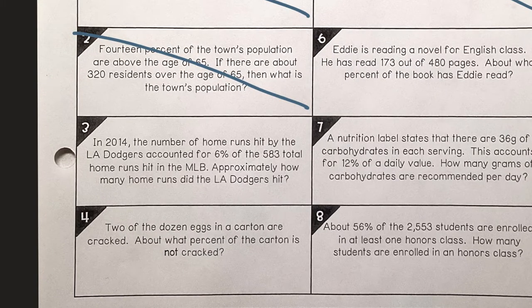All right, so our scenario says, in 2014, the number of home run hits by the LA Dodgers accounted for 6% of the 583 total home run hits in the MLB. Approximately how many home runs did the LA Dodgers hit? Okay, so in this proportion, we are given our percent, and we are given the total, or whole, right? And it's asking for the portion of the home runs hit by the LA Dodgers.